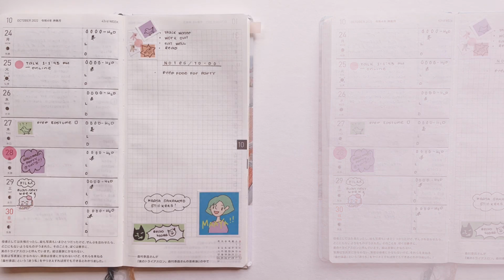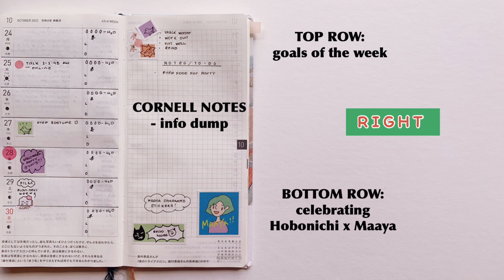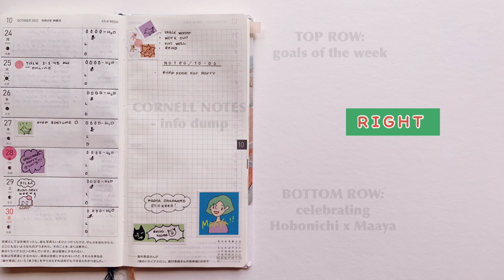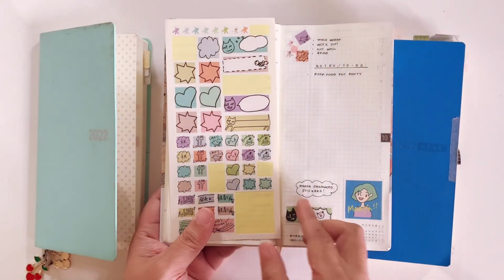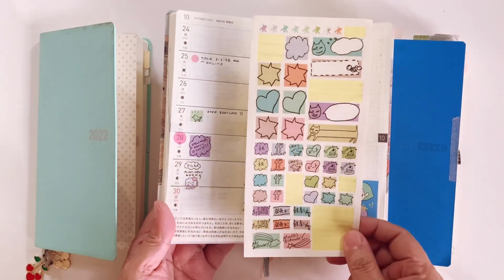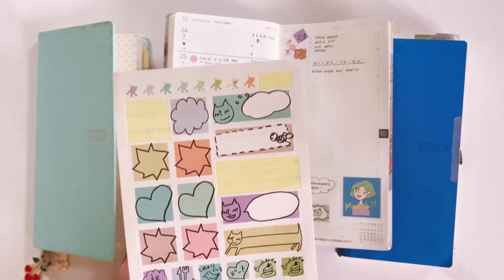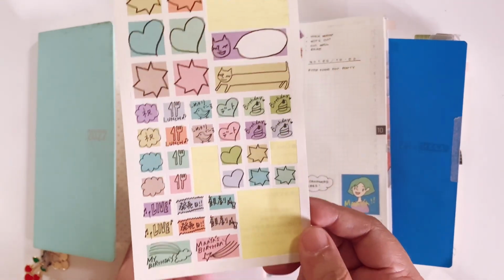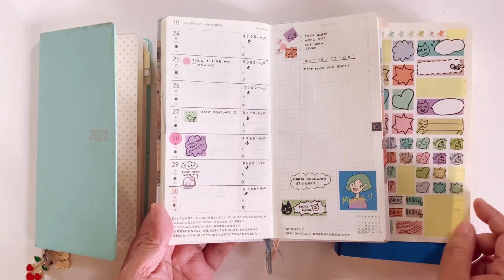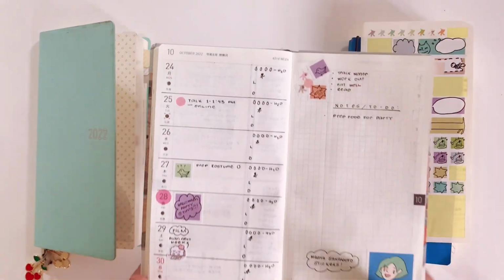Next, on the right page, the top row has my goals of the week, followed by my info dump, which is organized in a Cornell note style once again, and the bottom row is just full of decos celebrating my Hobonichi X MAAYA planner. These stickers that I used are from the sheet that came with this planner, and they are a bunch of doodles from MAAYA Sakamoto herself. So I used quite a few, and this is the results.